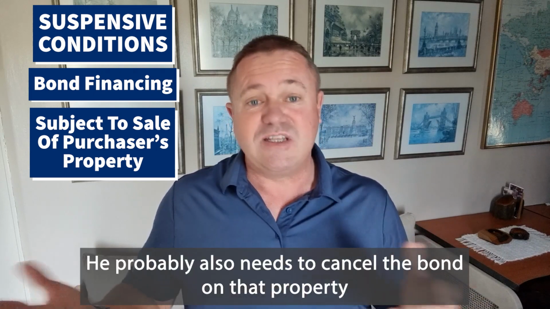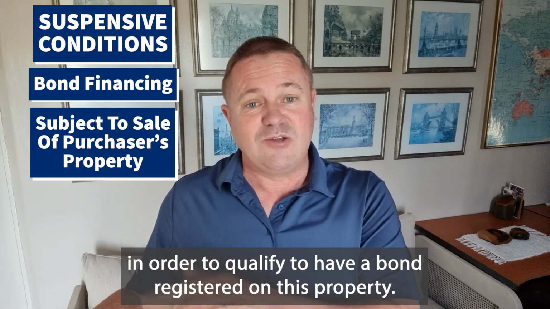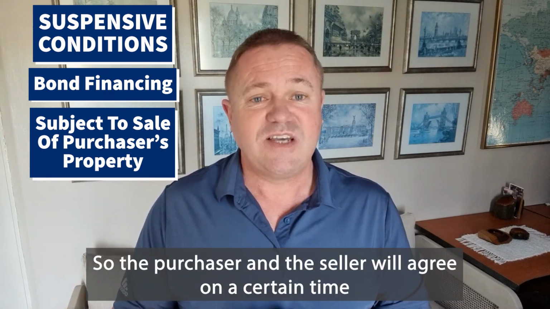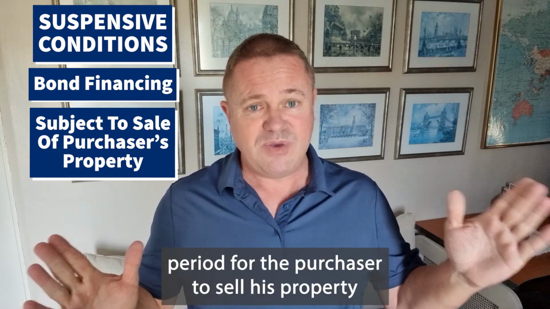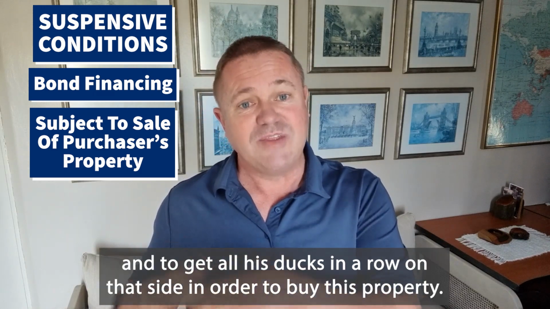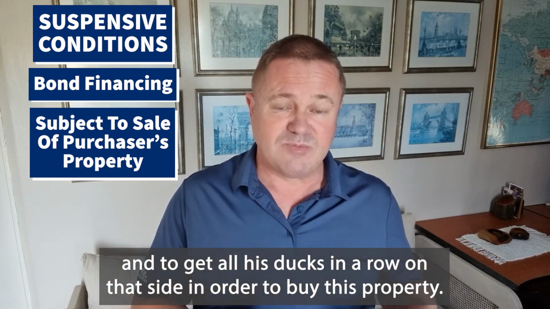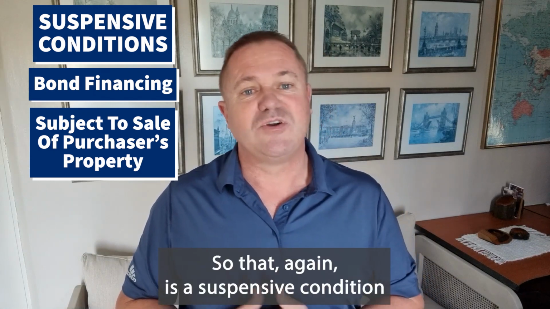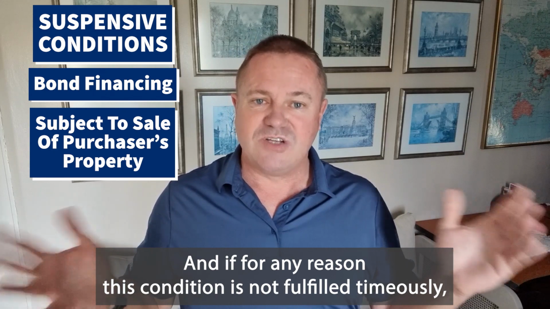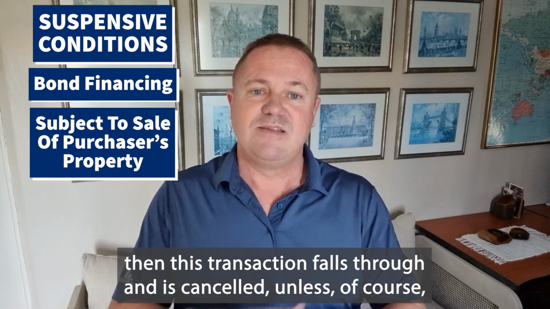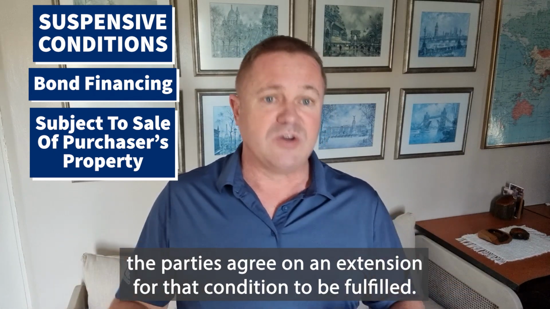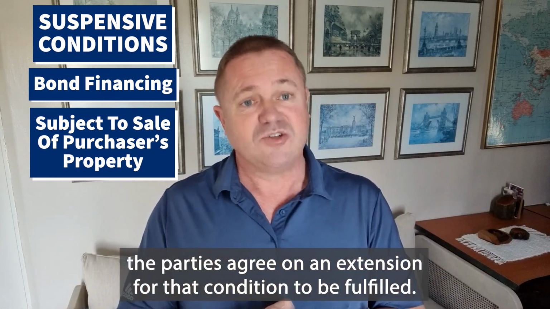He probably also needs to cancel the bond on that property in order to qualify to have a bond registered on this property. So the purchaser and the seller will agree on a certain time period for the purchaser to sell his property and to get all his ducks in a row on that side in order to buy this property. So that again is a suspensive condition for the protection of the purchaser. And if for any reason this condition is not fulfilled timeously, then this transaction falls through and is cancelled. Unless, of course, the parties agree on an extension for that condition to be fulfilled.